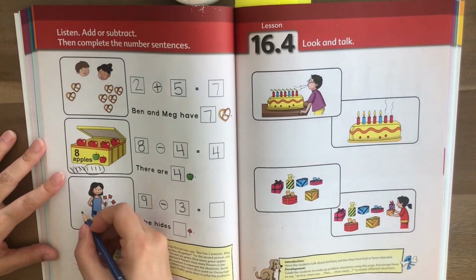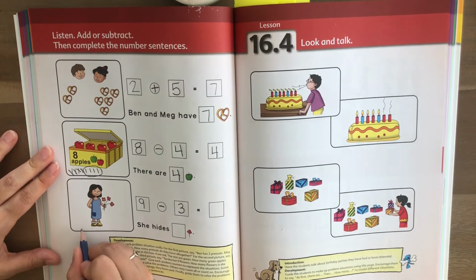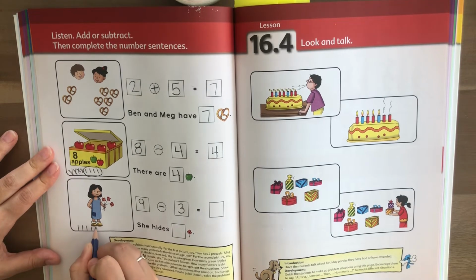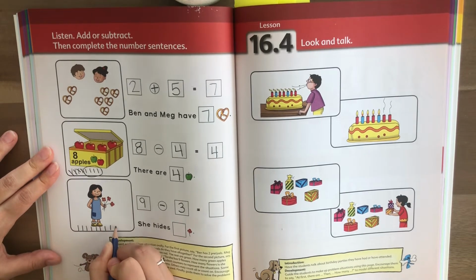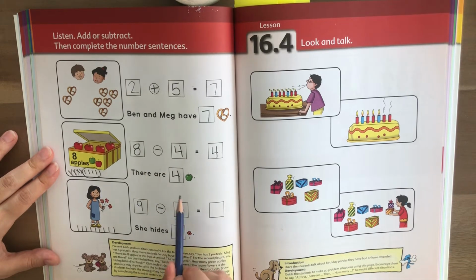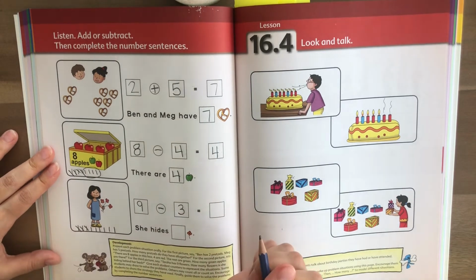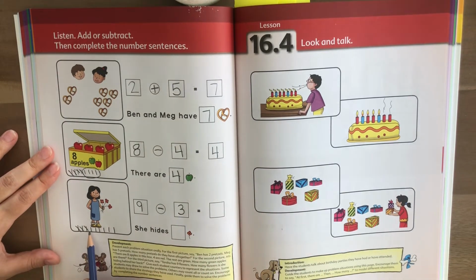But a different way you could do it is, again, just put the ticks, just to help you, and cross them out. So I'm going to put 9 ticks. 1, 2, 3, 4, 5, 6, 7, 8, 9. And then I need to cross out how many? 3. 1, 2, 3. Now I can count how many is left.